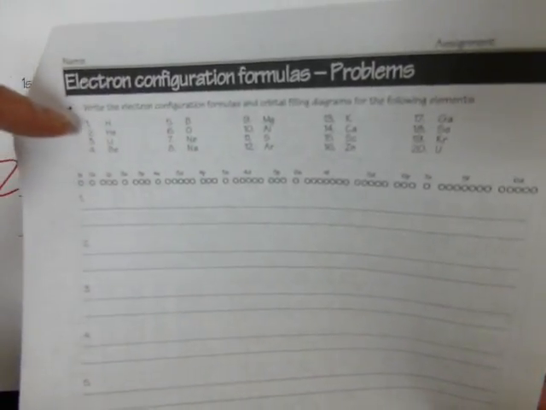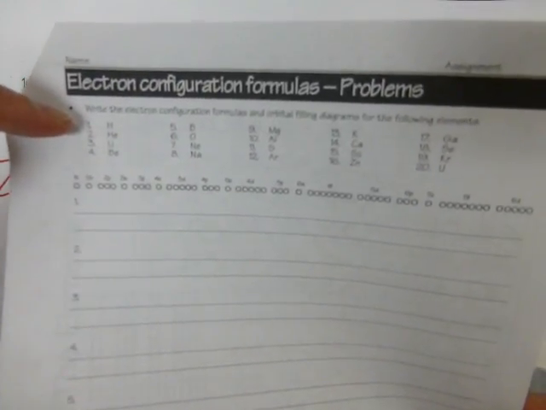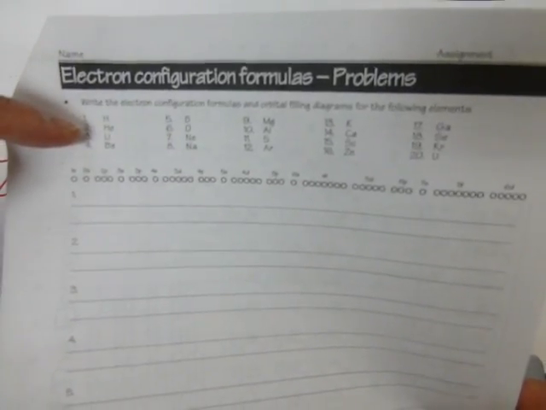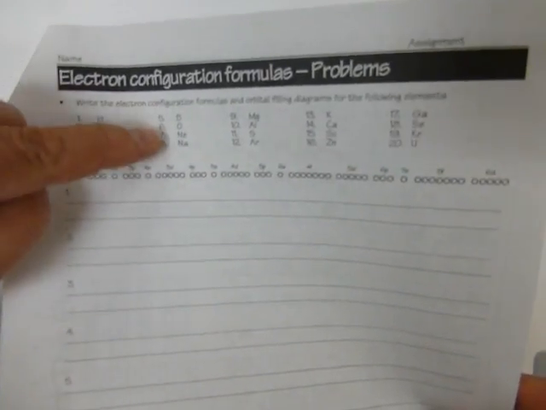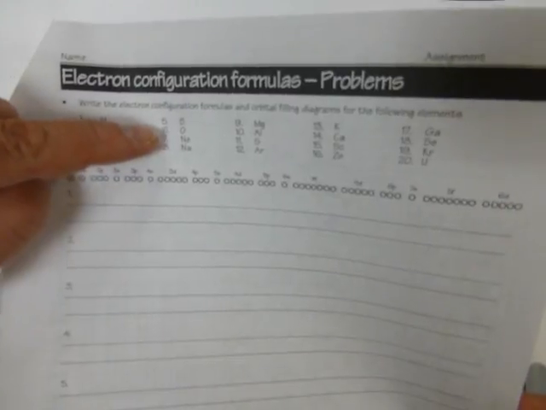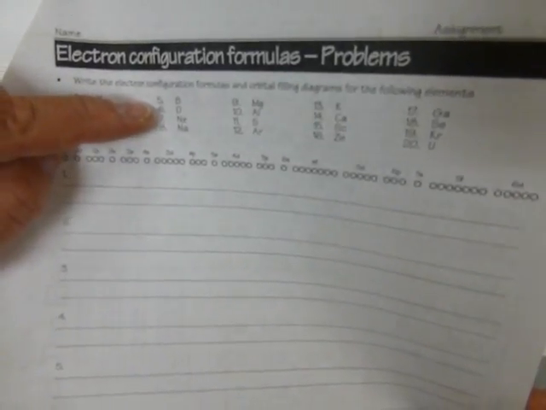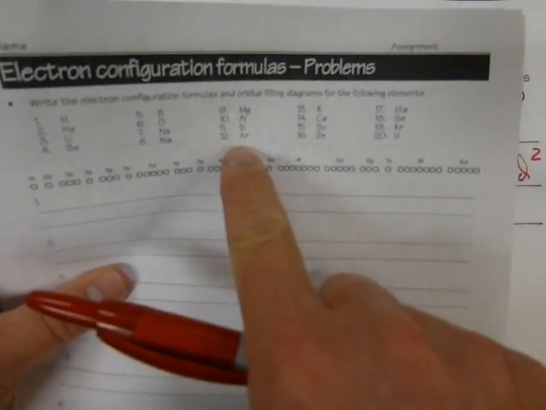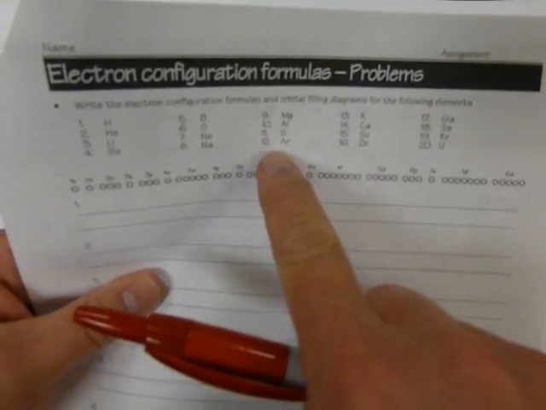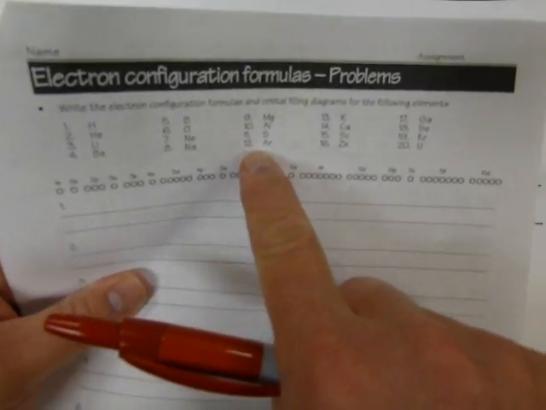Once you get past problem number 5, element number 1, hydrogen, is problem number 1. And this is element number 2, 3, 4, and 5. But once you get to problem 6, oxygen is not element number 6. Oxygen is element number 8. So look at the periodic table so that you know which atomic number to use. Argon here, problem number 12, that's not number 12 on the periodic table. It's number 18 on the periodic table.